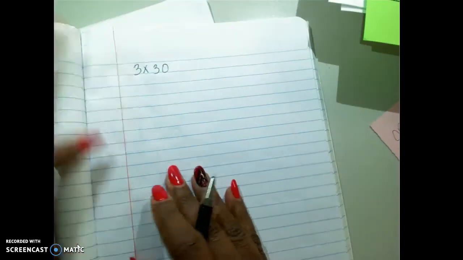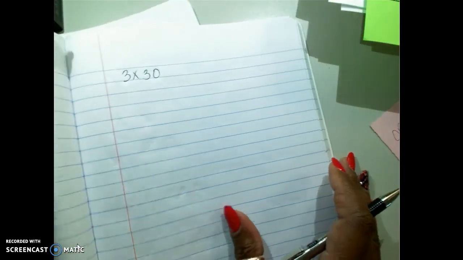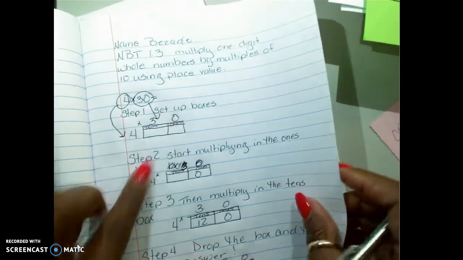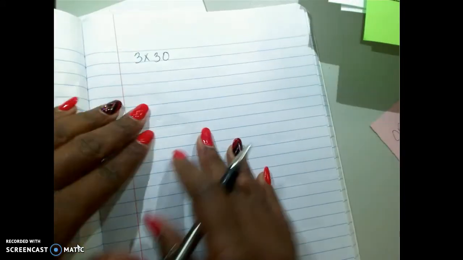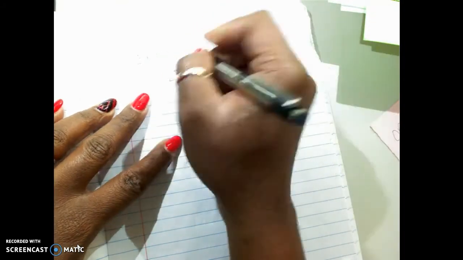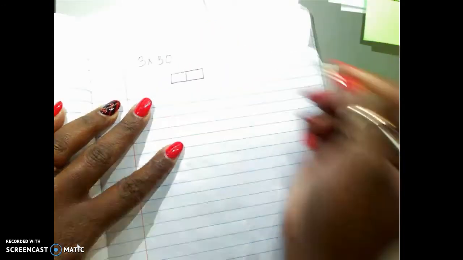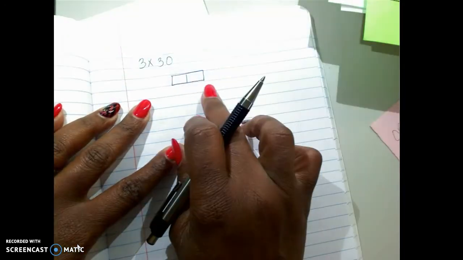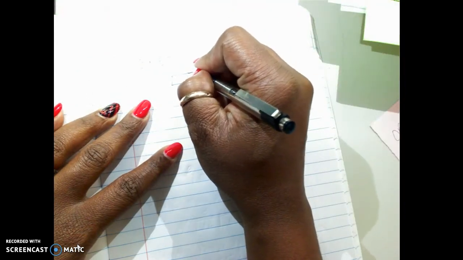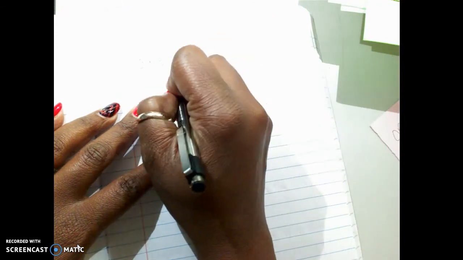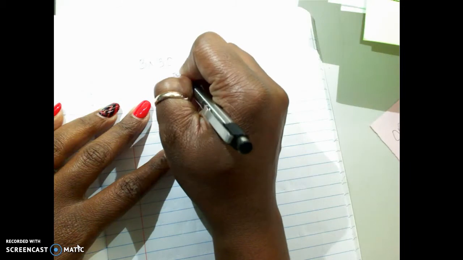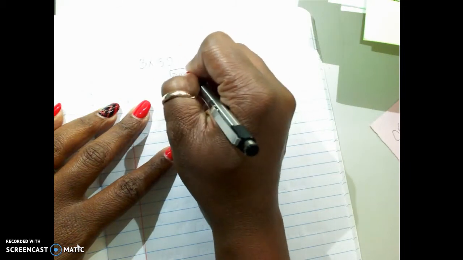Remember, I told you the first step is we're going to set up our boxes. So if I set up our boxes, we're going to have our box, which is here, and I'm going to make it a little bit bigger so you guys can see it. So I have my 2 boxes. Box 1 will represent my ones column. Thank you, class. Box 2 will represent my tens column. So I'm going to put tens there, and give it another little box like that.